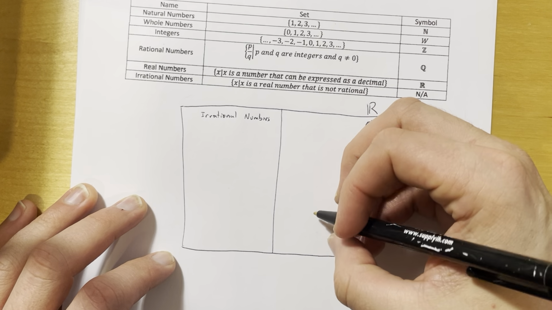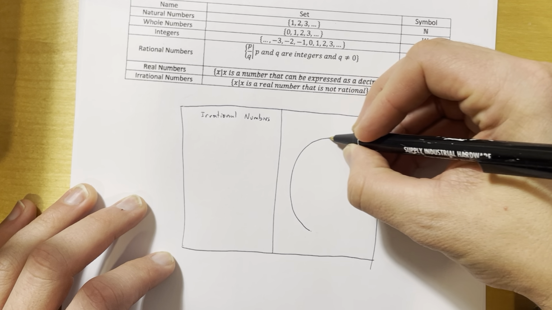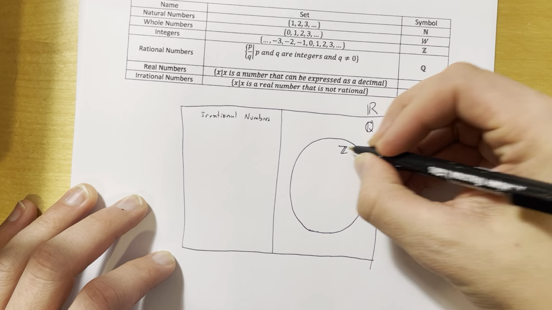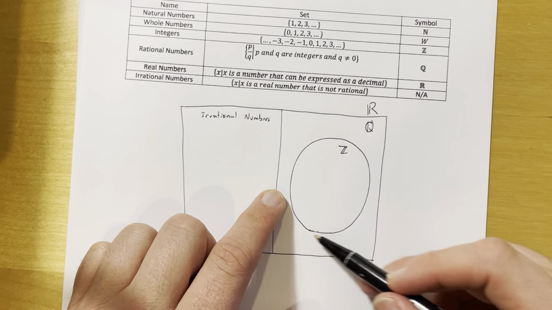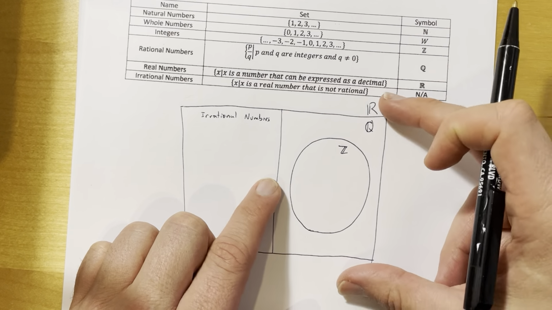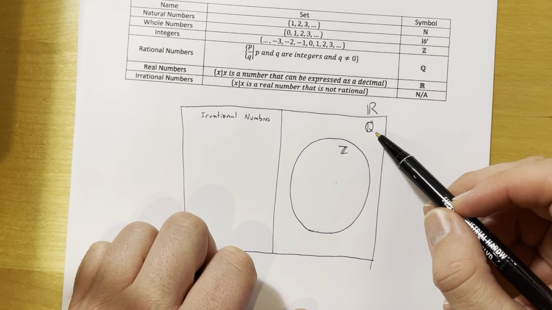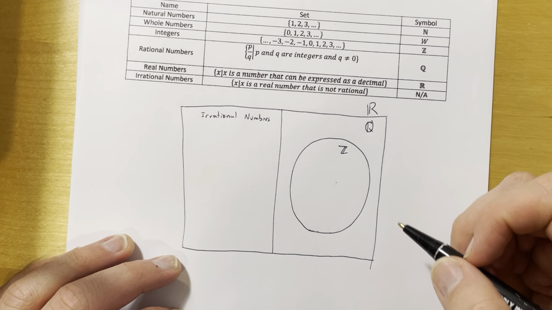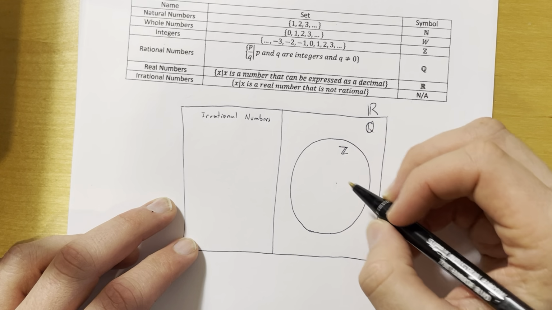Now, within the set of rational numbers, we have these other three sets of numbers. It turns out that every integer is also a rational number. So I can do something like this. I'm going to call this Z, because this is going to represent the set of integers. Notice that the integers are completely contained in the set of rational numbers. So in other words, every integer is also rational, but not every rational number is also an integer. Okay? In a minute, I'm going to start writing some examples in these sets.